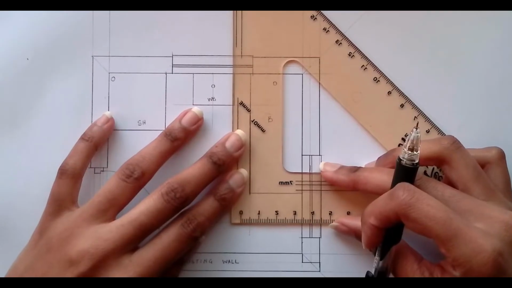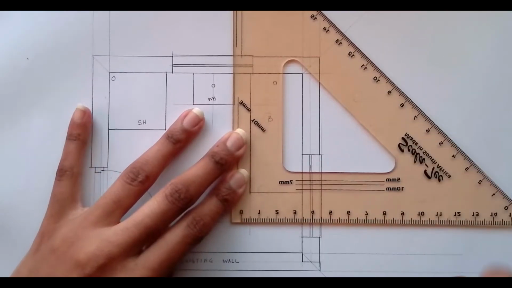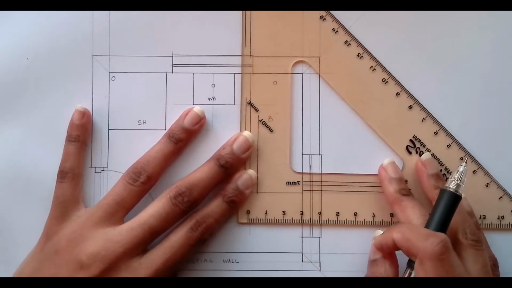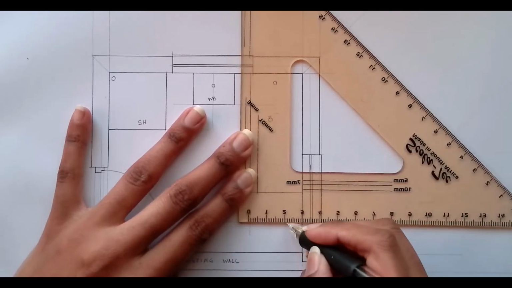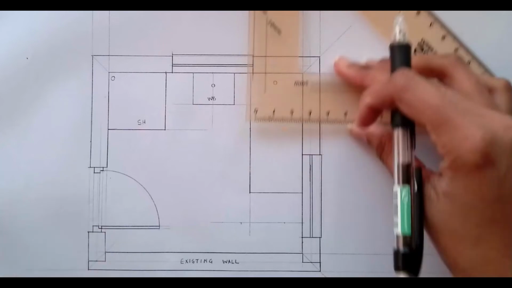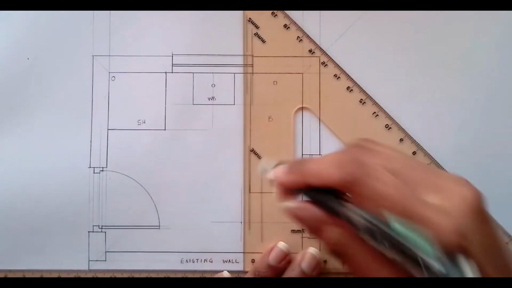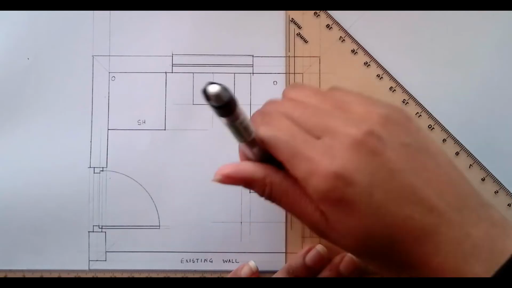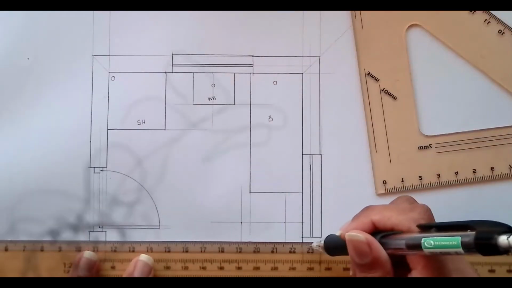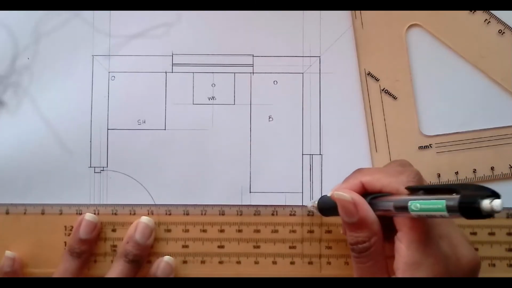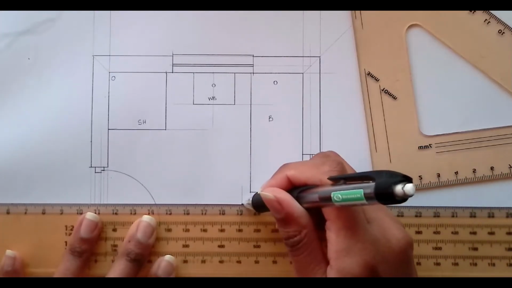Then 34 is marked here. Then we had already gotten that where the water tank is, it is 10. So you can just sort of extend your lines and then you can draw your toilet.